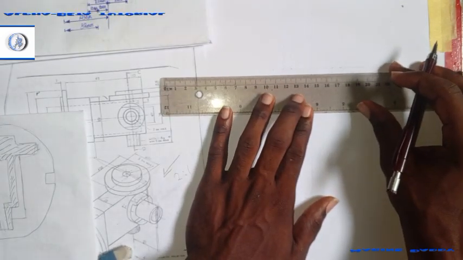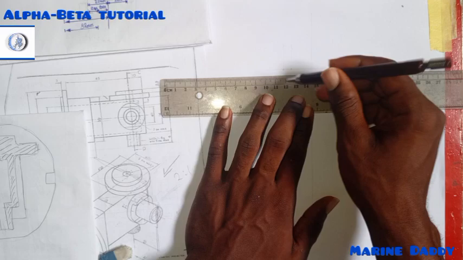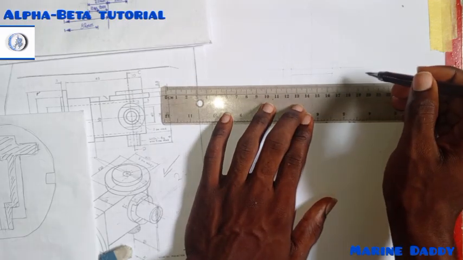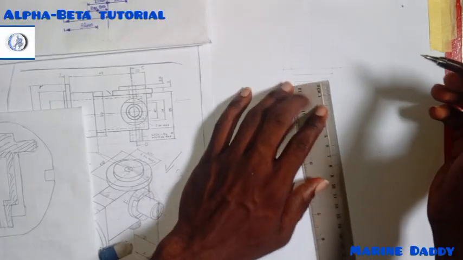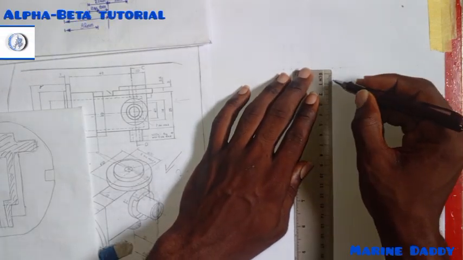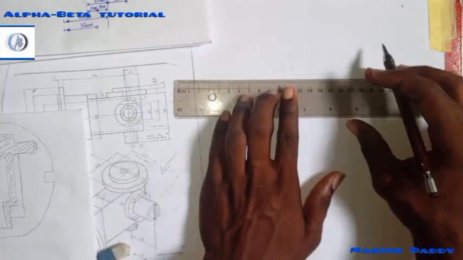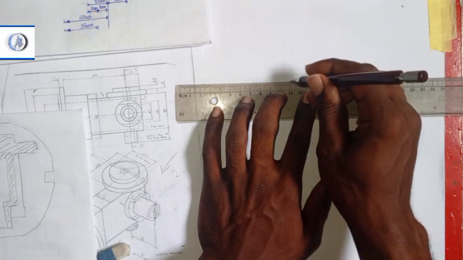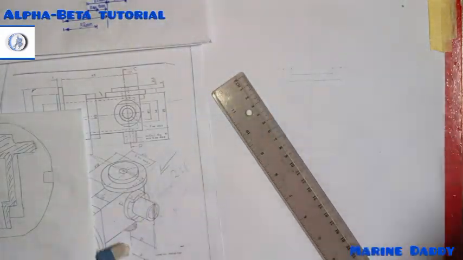So I'm drawing 6 millimeter, then I draw. Understand?